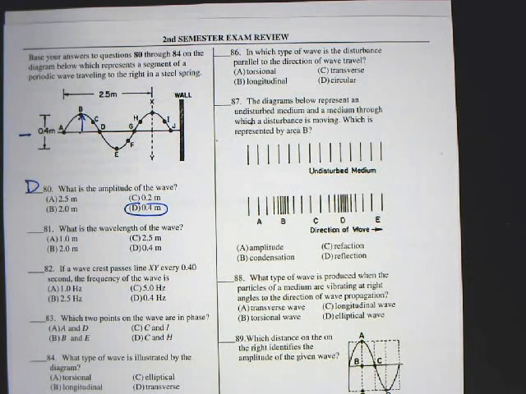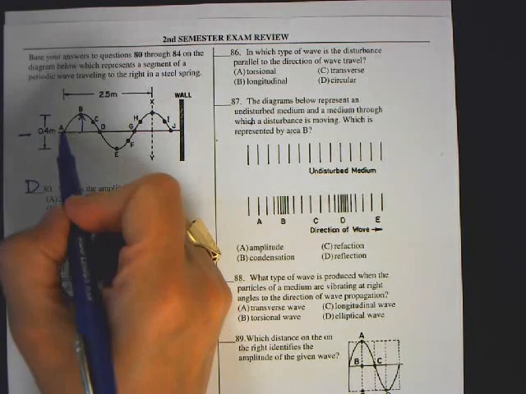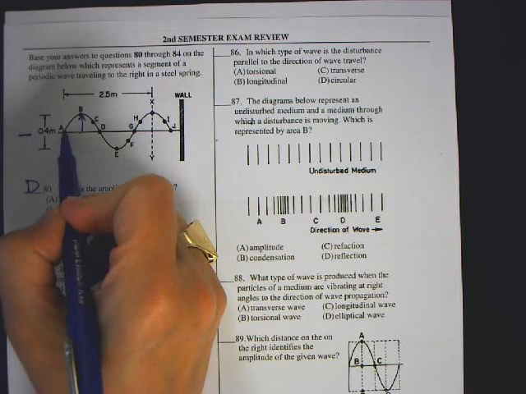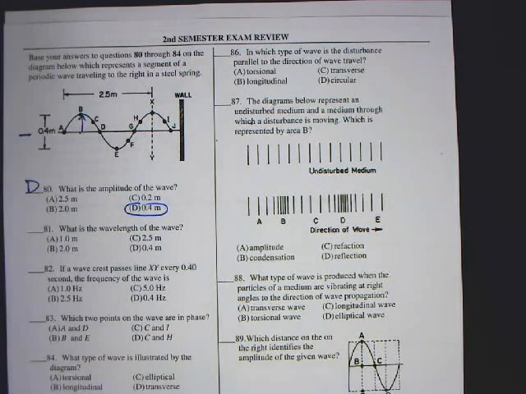What is the wavelength? Remember, the wavelength is from where I start to the next successive point of the wave. I'm going to start at A. The next place where A looks the same is if I go like this.